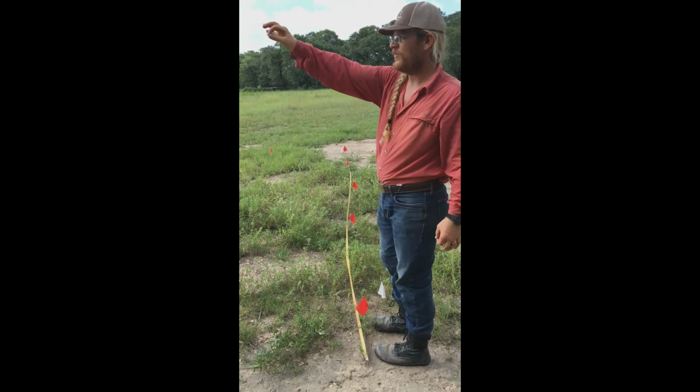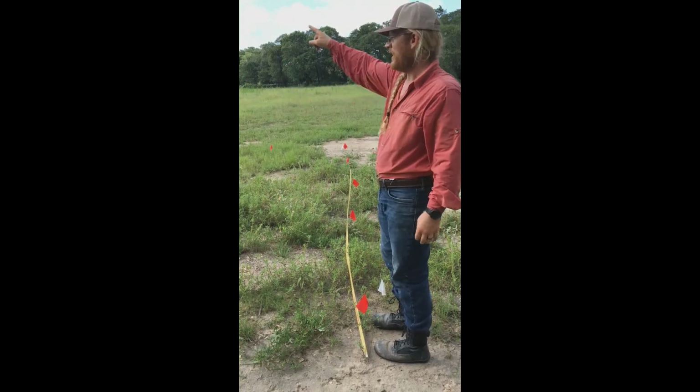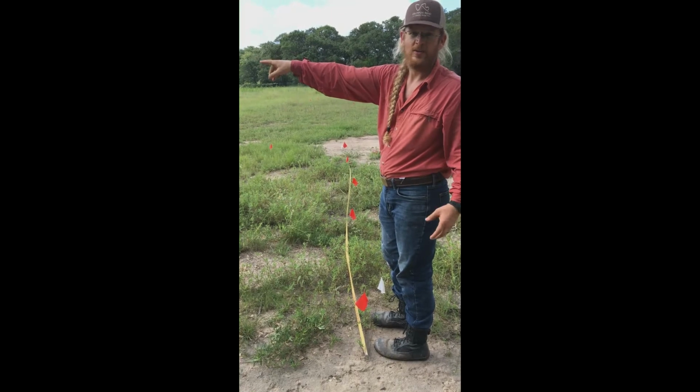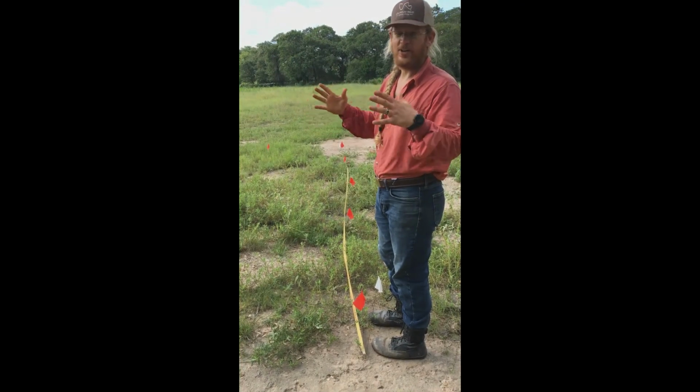And then we can lay out that corner, and then our front corner, and it's square and rectangular. We know it's true.